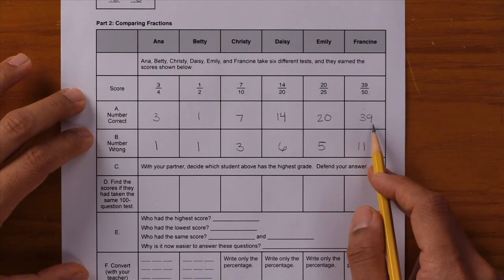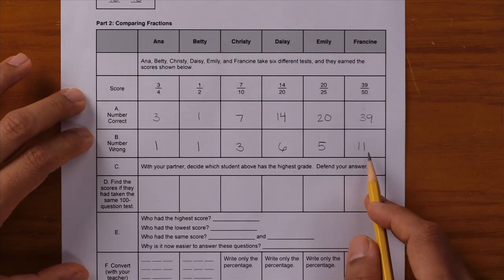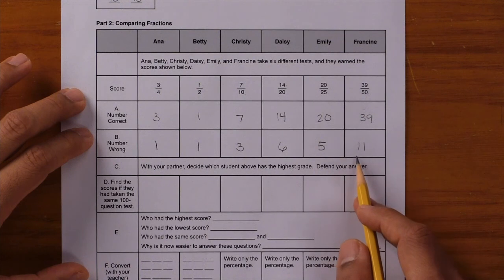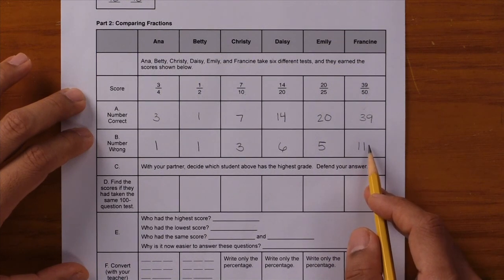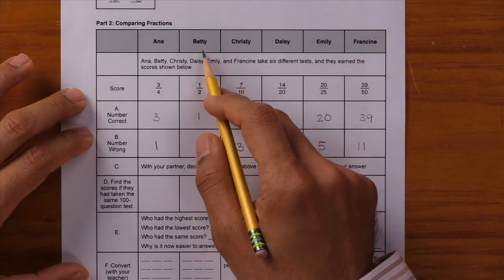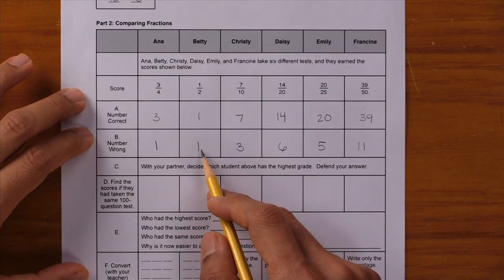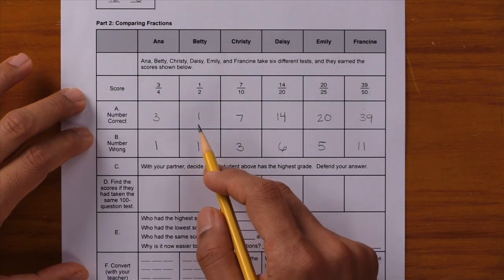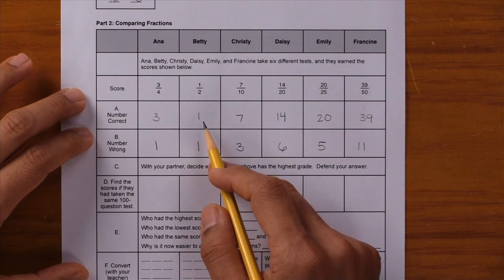But at the same time, she did have the most questions wrong. She had 11 questions wrong on her test. So maybe Betty is the one with the highest grade because she only got 1 question wrong on her test. But then again, she did only get 1 question correct, so how can that be the highest grade? And with that, I'll let them start their discussion.